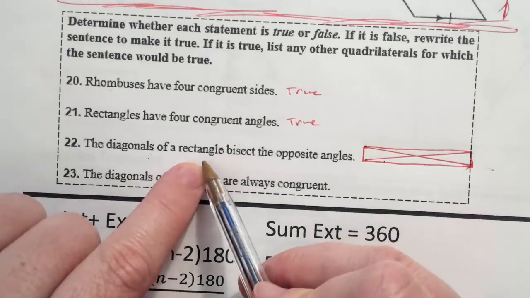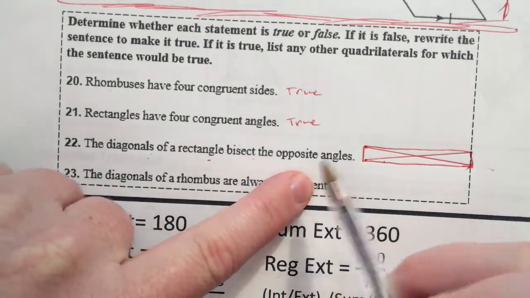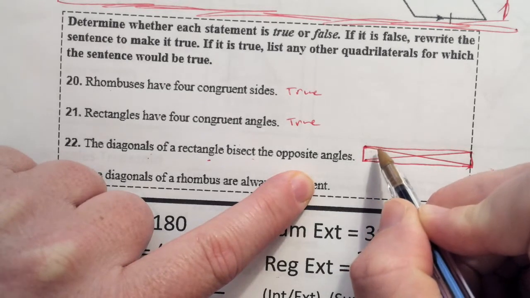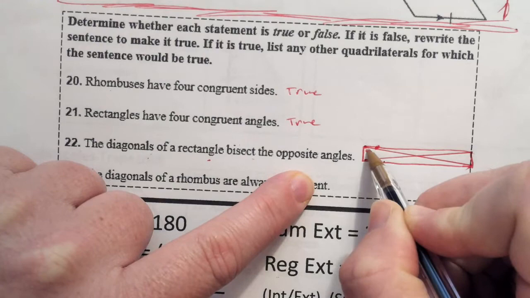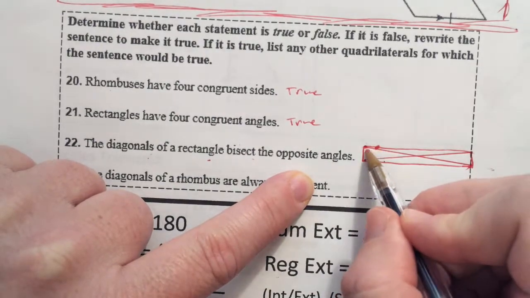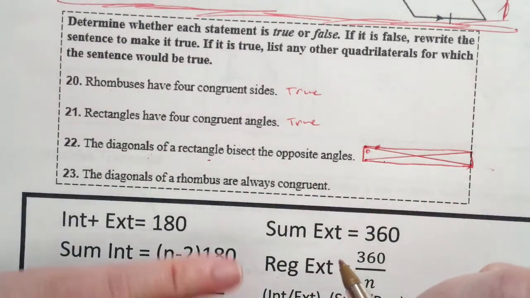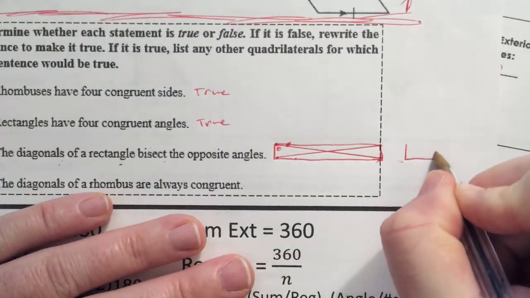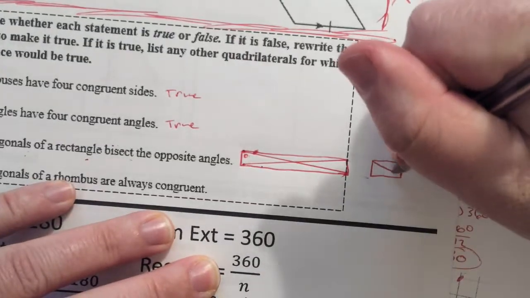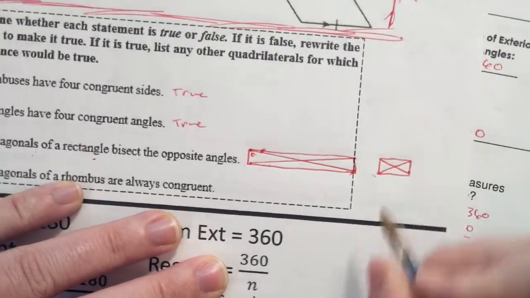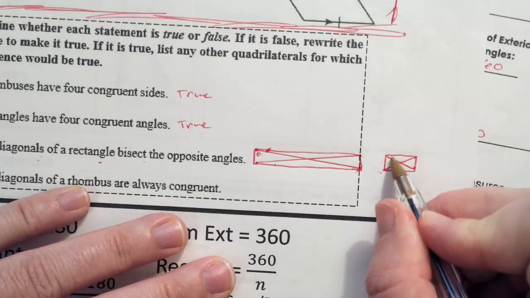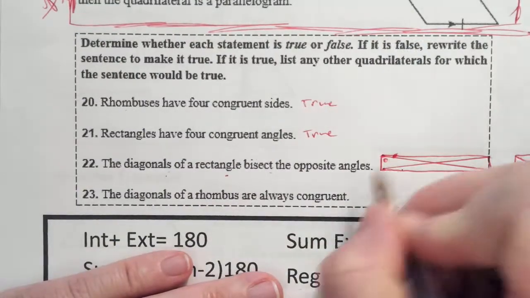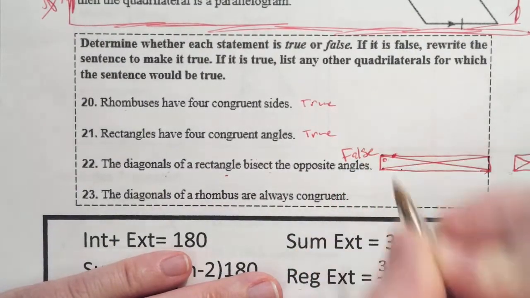Now the diagonals of the rectangle bisect the opposite angle. So we're trying to say that these two were bisected, right? So this angle right here was bisected. Does this angle up here look equal to this angle down here? Does that look the same? Does it look like it got cut in half? No. You can really tell this by the exaggerated picture. If I just drew this rectangle right here, it's really hard to tell if this and this are equal to each other or not. This I can really tell. So I've made the exaggerated picture. This is my counterexample, so that is super false.